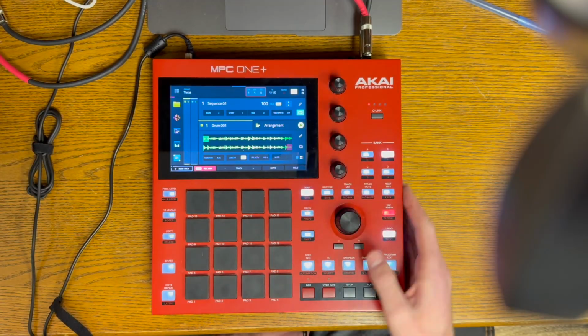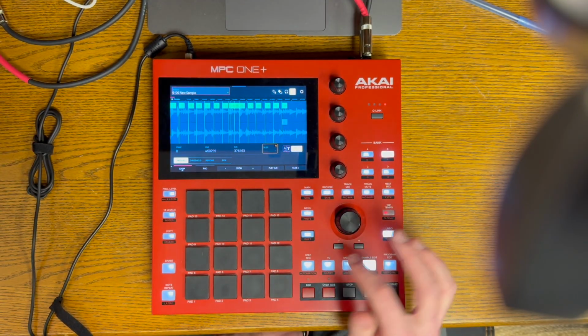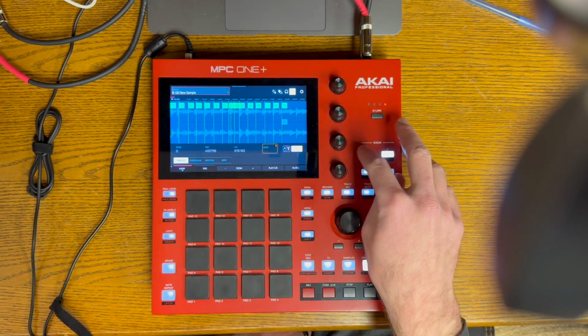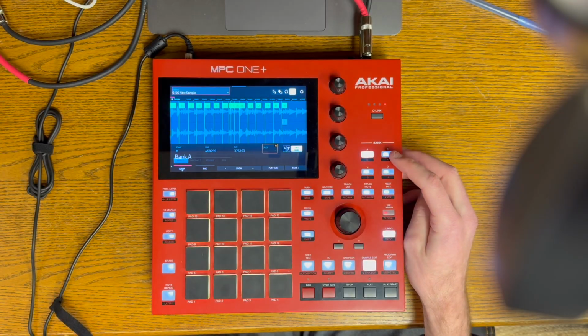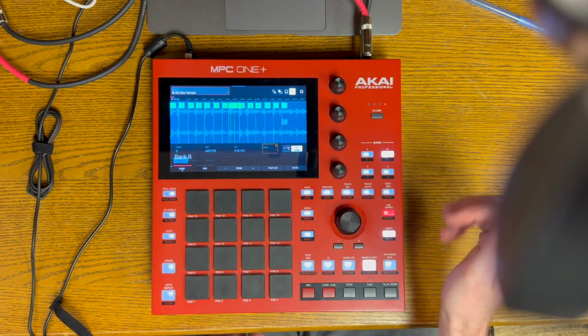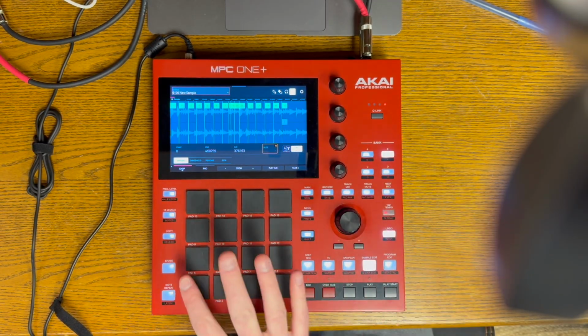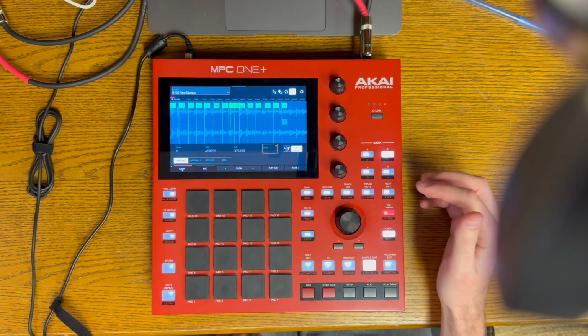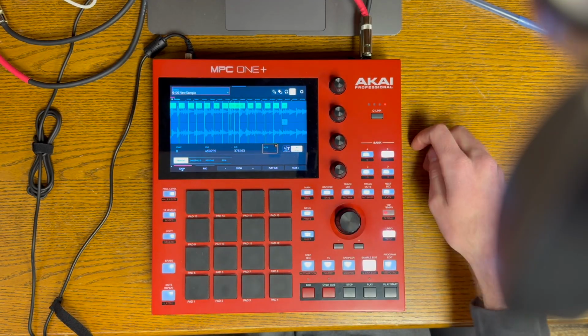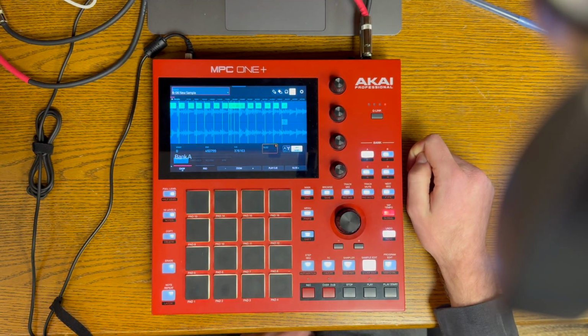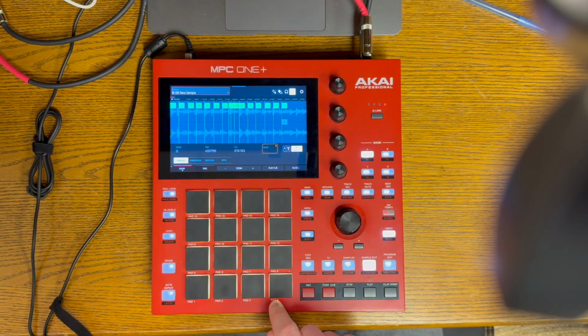Alright, so now we can play through this. You notice it automatically went to bank B. That was if it was a longer sample. We could keep putting in our slice markers all the way through bank H, except this is a shorter sample, so we only needed bank A. So we click back over and we see all of our markers put in.